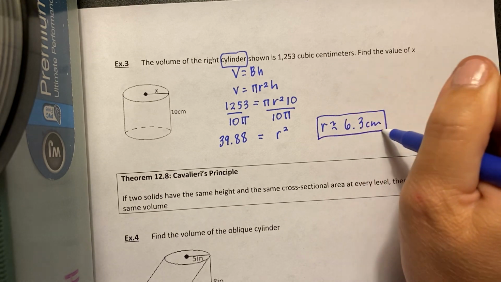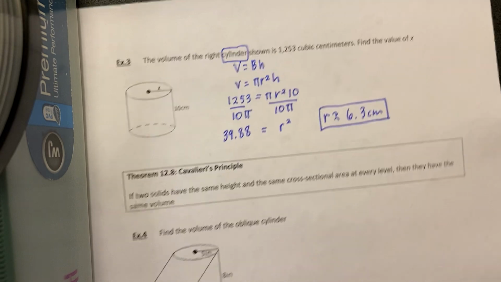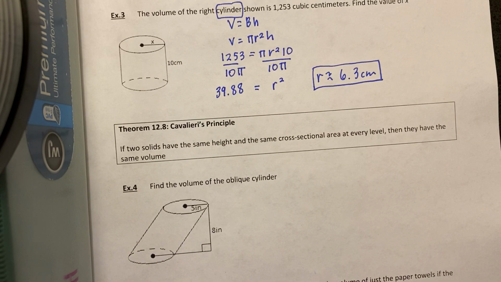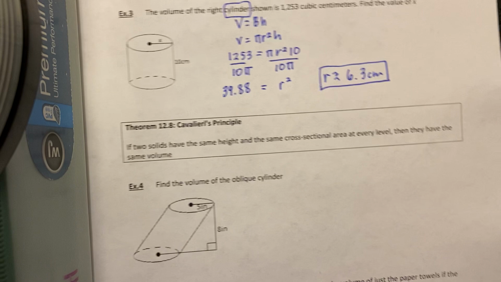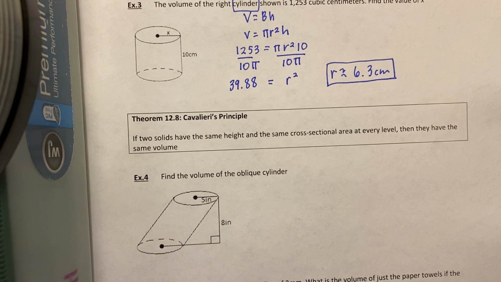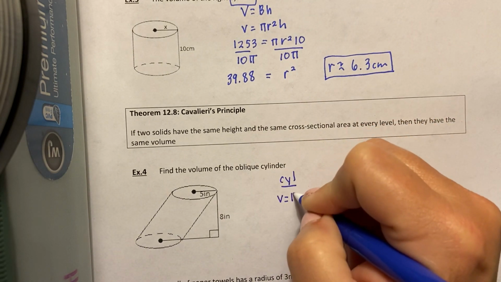So most of what you guys are going to see is what we call a right prism or cylinder. Basically, they're standing straight up and down. But I do want to show you this Cavalieri's principle, which says that if two solids have the same height and the same cross-sectional area at every level, then they will have the same volume. So even though this is oblique, we can still find our volume of this using the same formula.